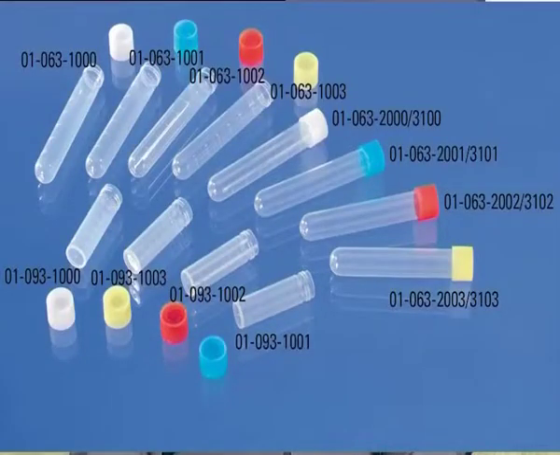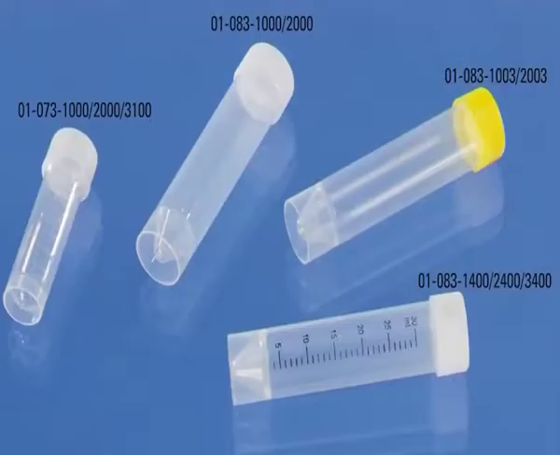Then collect each sample in separate sterile screw capped tubes or specimen cups to avoid contamination. It is important to record all the information concerning sampling, especially when different people are involved in sample collection.